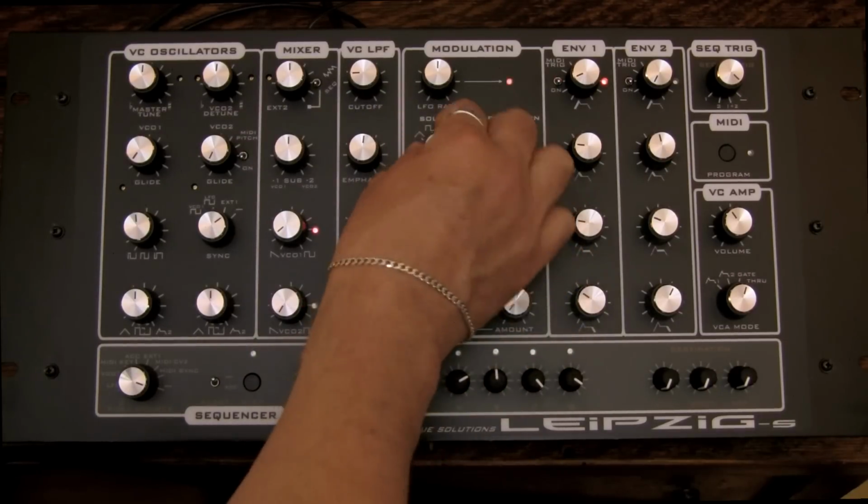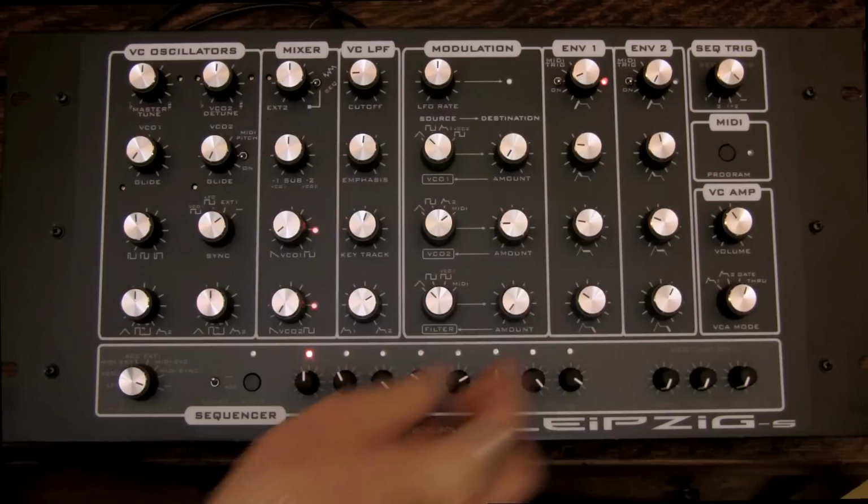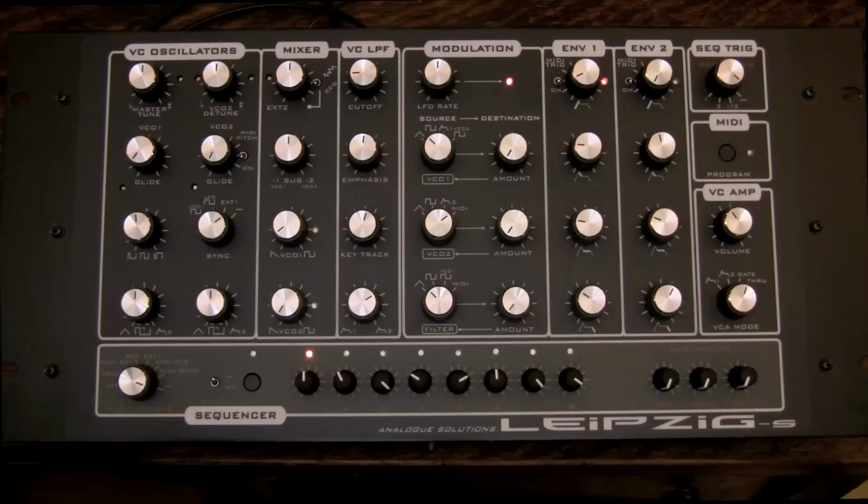The other thing that oscillator 2 has in its modulation is that a MIDI signal can be used to modulate VCO2. So you have some sort of external MIDI signal as a modulation source, which is very powerful. Okay, so those are the oscillators. If we go down to the filter, this is our filter modulation.